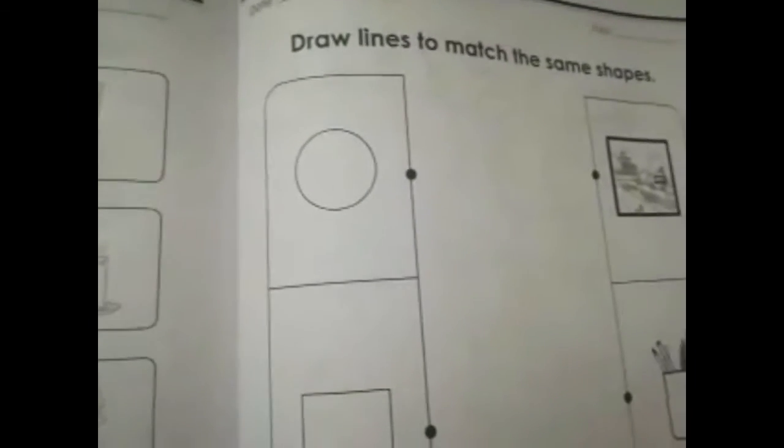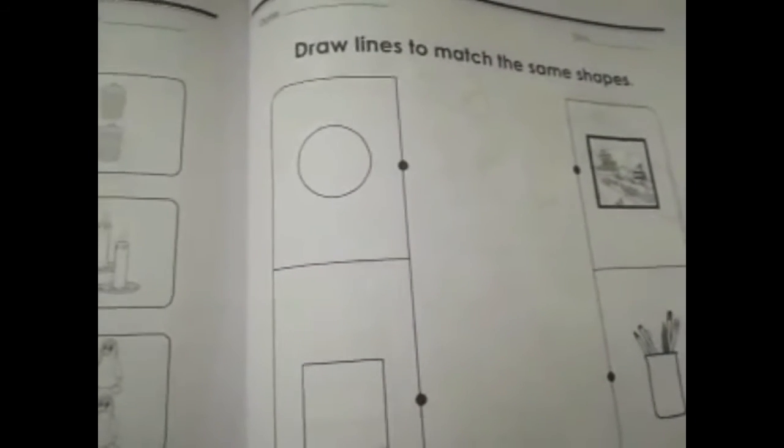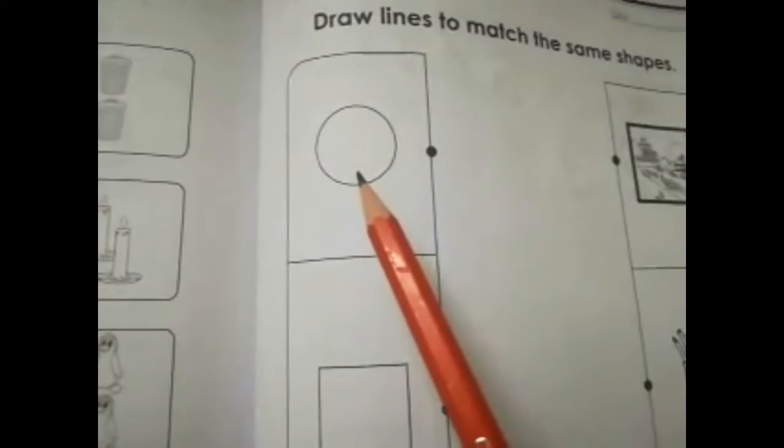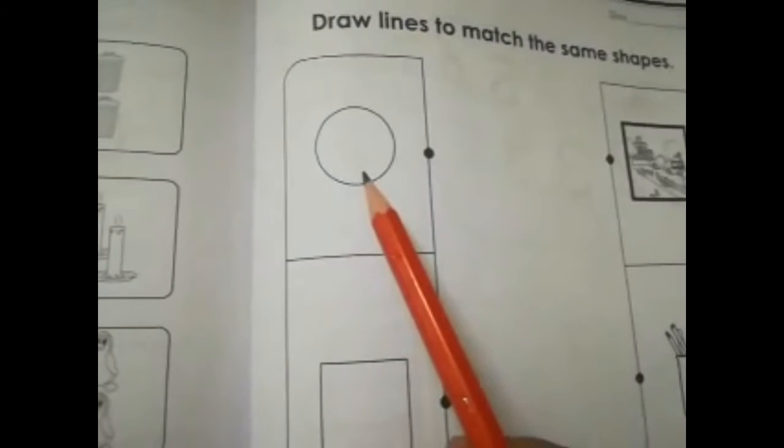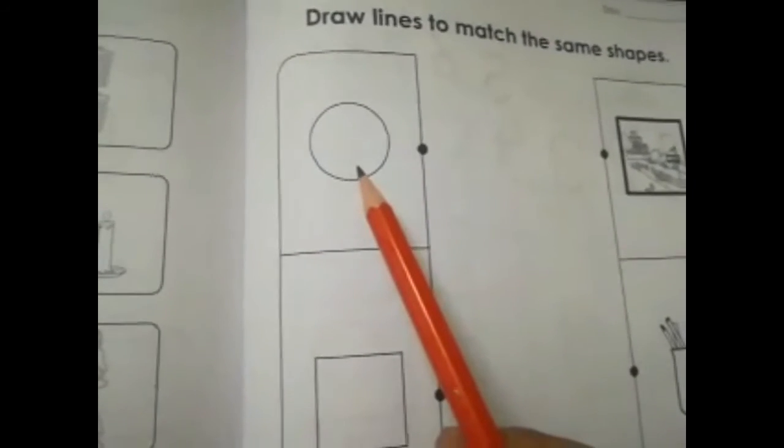Now come to the next page, page number 50. Draw lines to match the same shapes. Okay, now we will match the same shapes. What is this? Circle. This is the revision of shapes. Yes, circle.